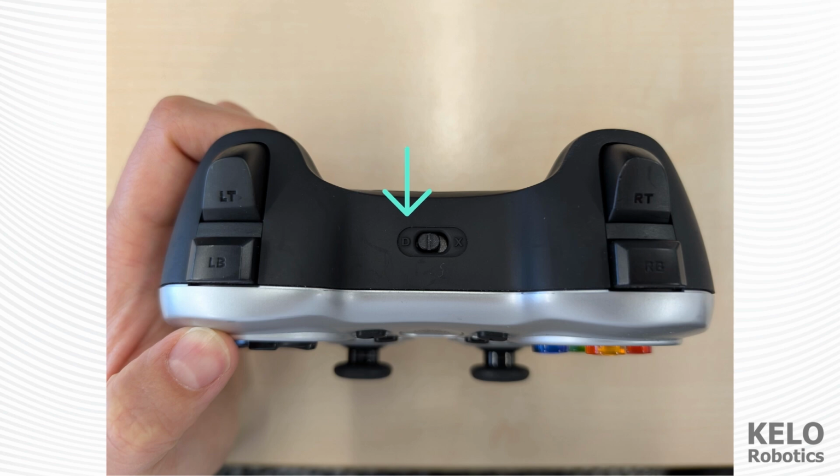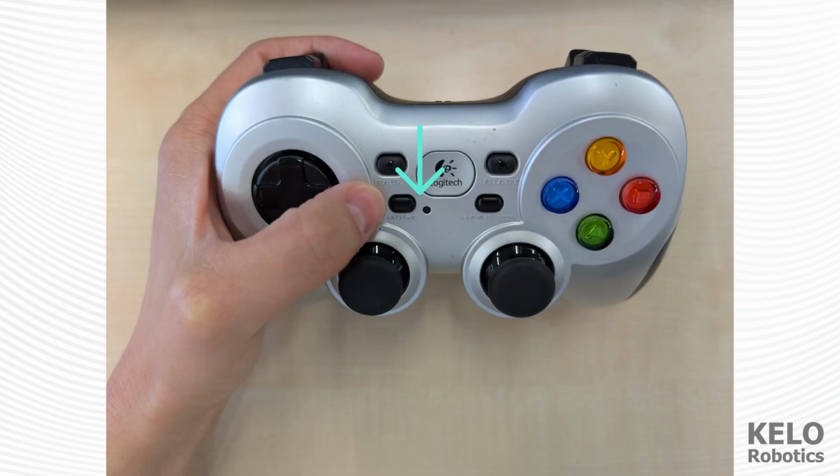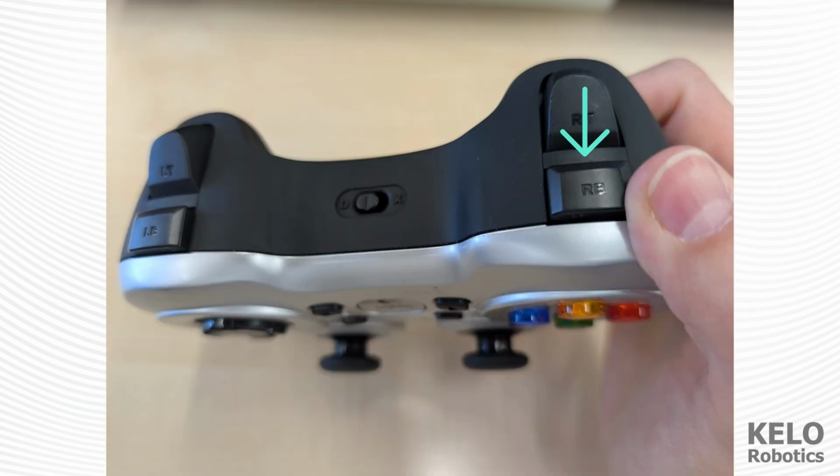Make sure the mode switch is set to D, and that the LED light is off, which indicates the joystick is in direct input mode. The dead man button must be held down at all times while controlling the robot. It acts as a safety mechanism. If it's released, the robot will stop immediately.